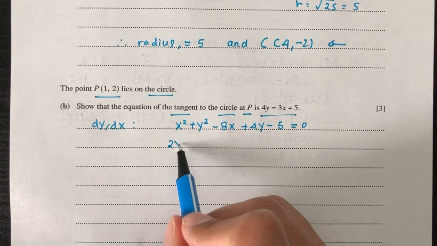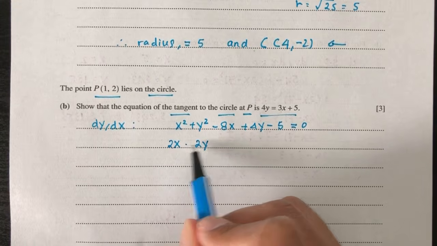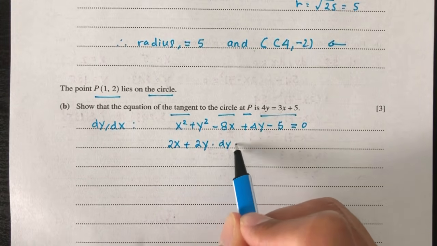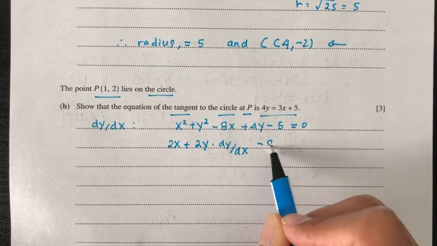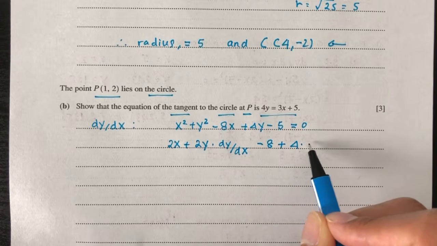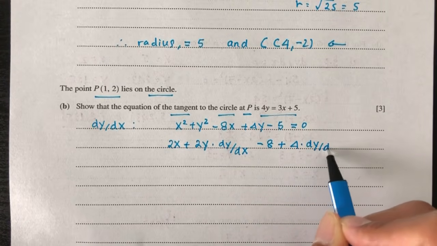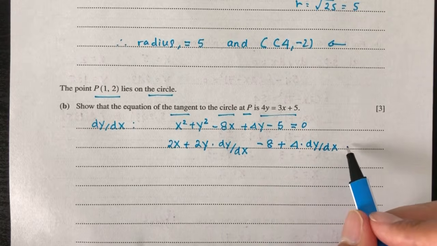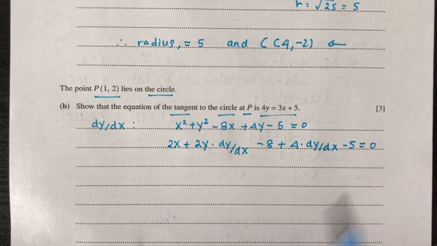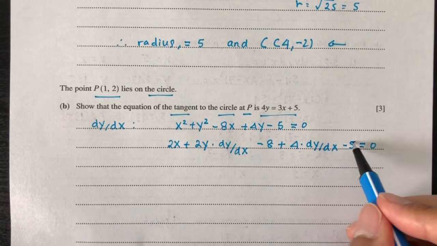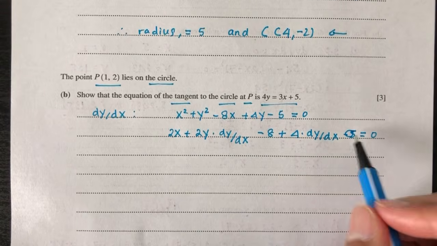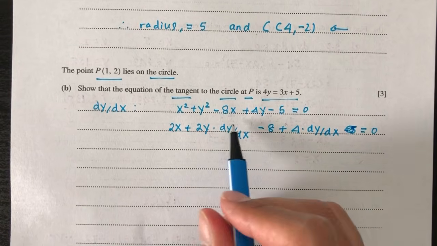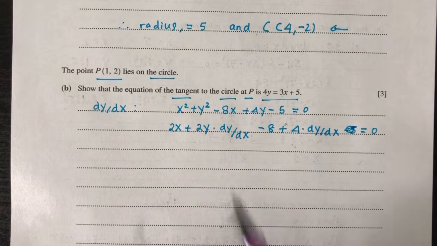That becomes 2x. It becomes 2y dy by dx, minus 8, plus 4y becomes 4 dy by dx, minus 5 equal to 0. So 5 will go away because it is just a constant. So now let's factorize the dy by dx together.